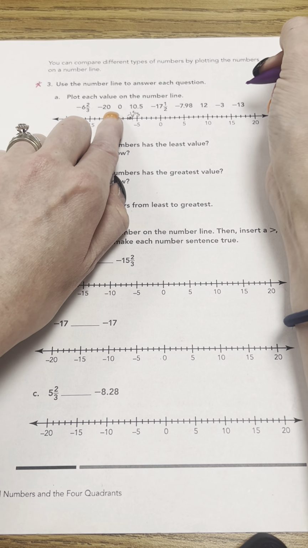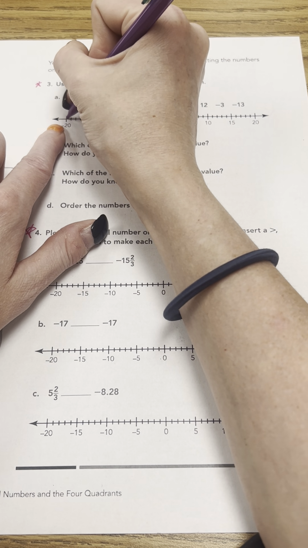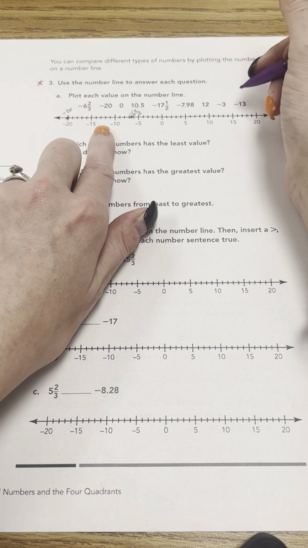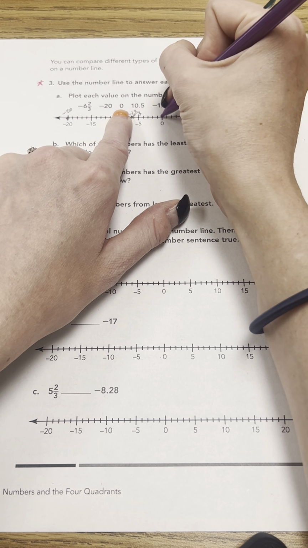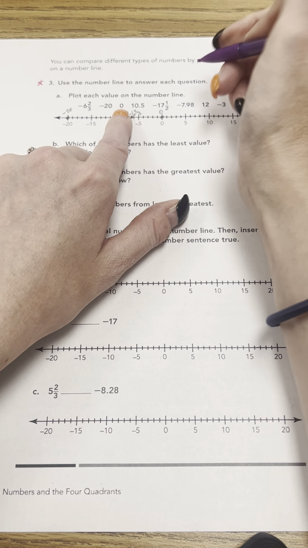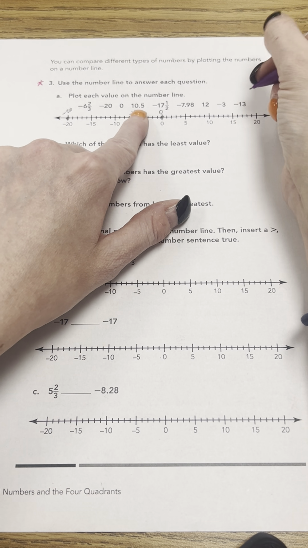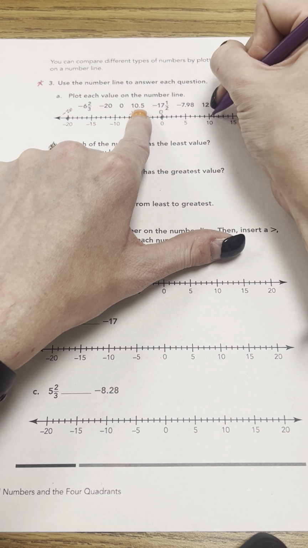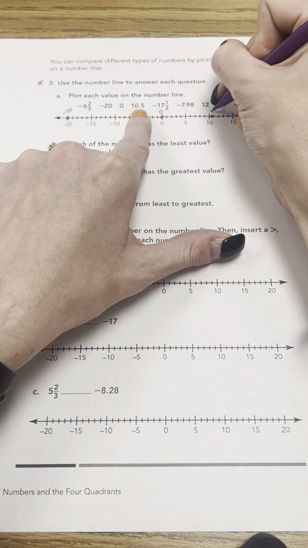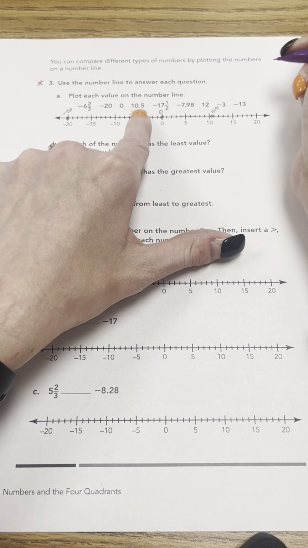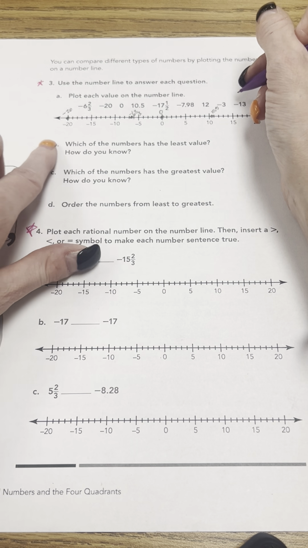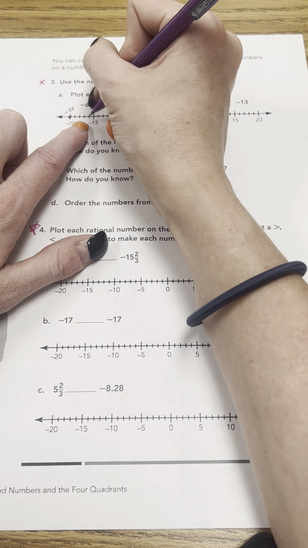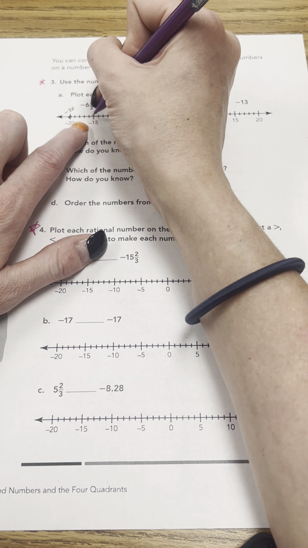Okay, negative 20 is right over here. And even though negative 20 is there, I'm still going to label it. We got 0. We got 10.5. 10.5 has to be between 10 and 11. Negative 17.5 would be between negative 17 and negative 18.